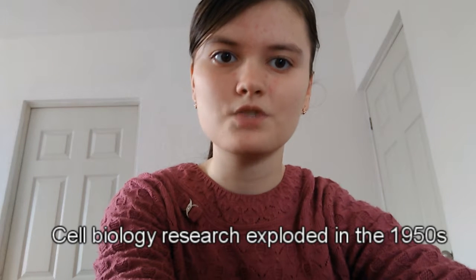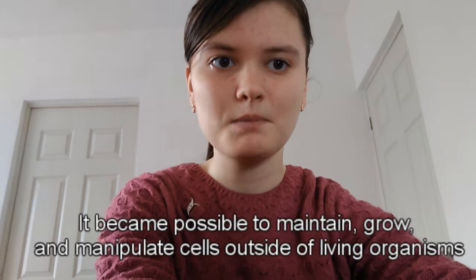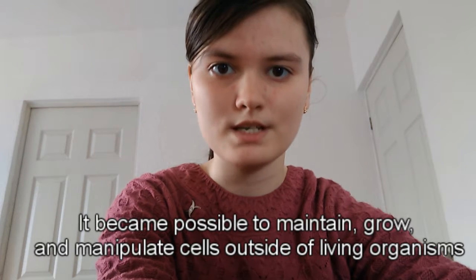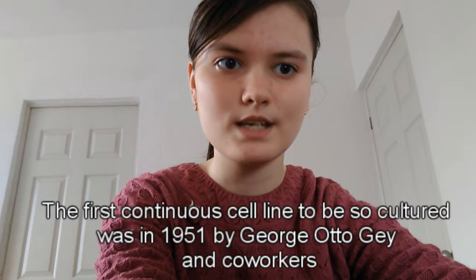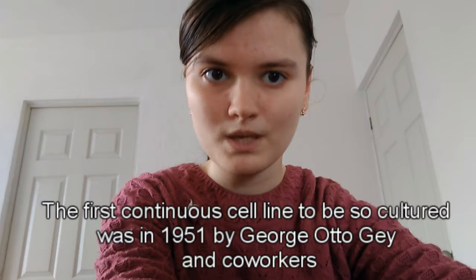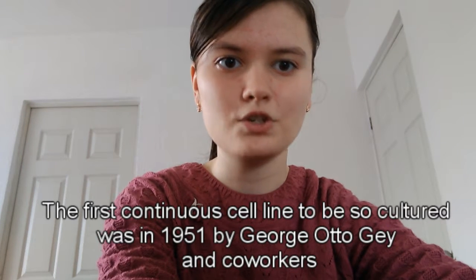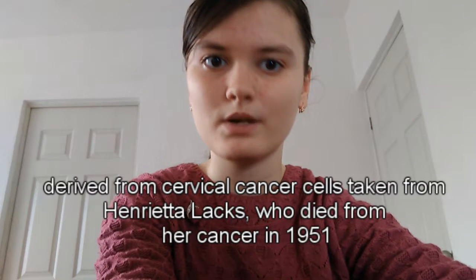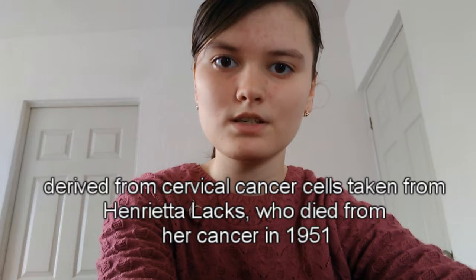Cell biology research exploded in the 1950s. It became possible to maintain, grow, and manipulate cells outside of living organisms. The first continuous cell line to be so cultured was in 1951 by George Otto Gey and co-workers, derived from cervical cancer cells taken from Henrietta Lacks, who died from cancer in 1951.